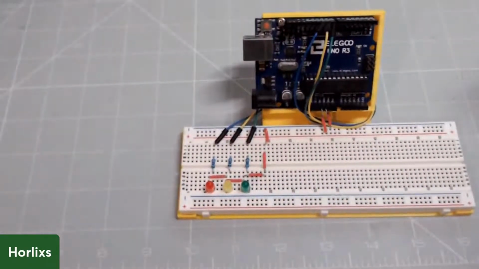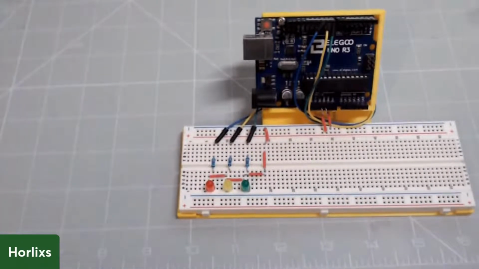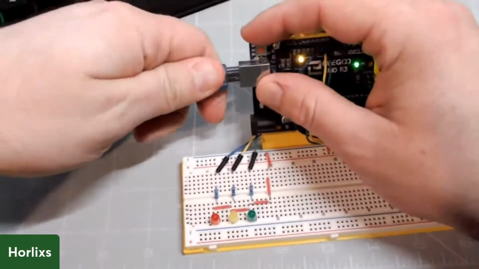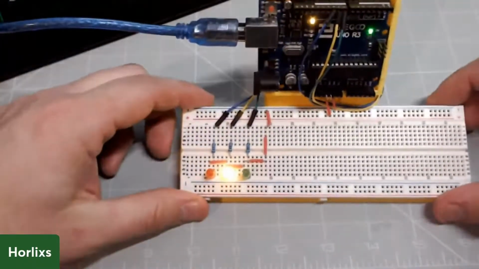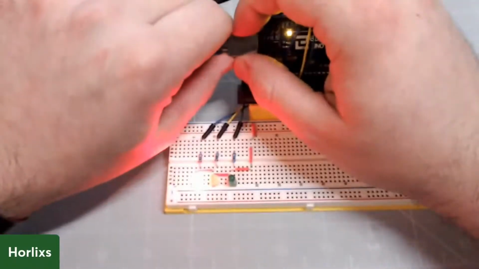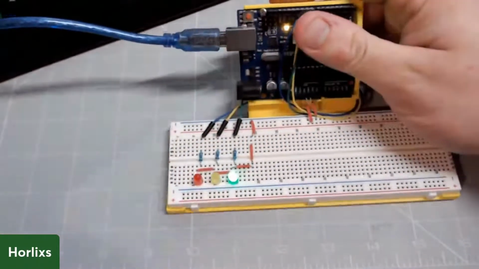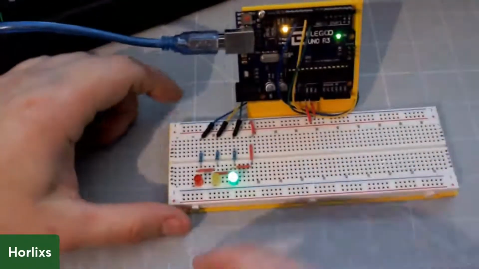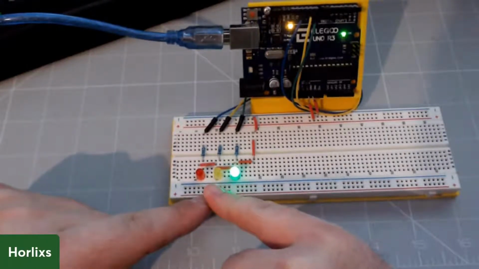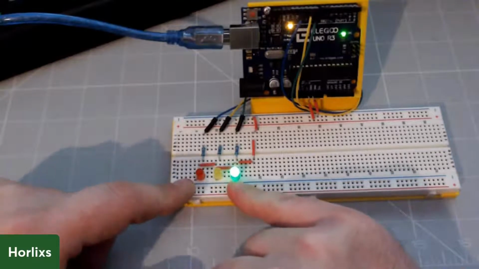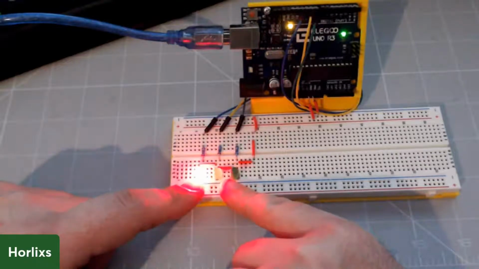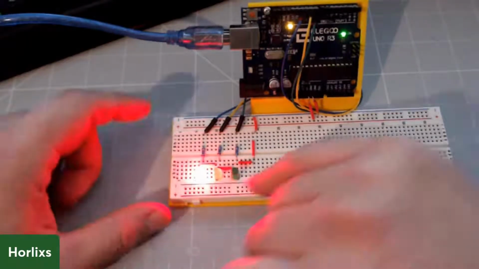If I plug this in, let's just remind ourselves of the code. We've just done that on Tinkercad. There we go. So that still works. Let me just let this run through its cycle. So we've got red, then it goes down to amber.